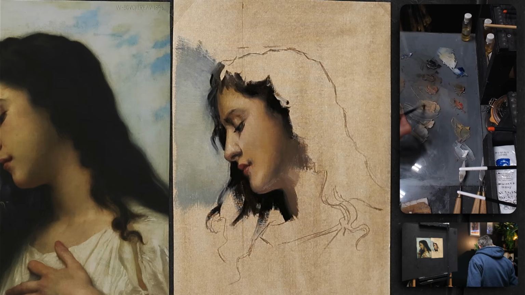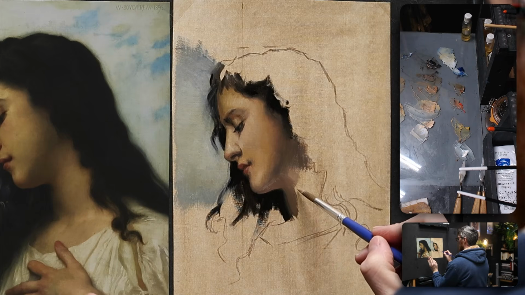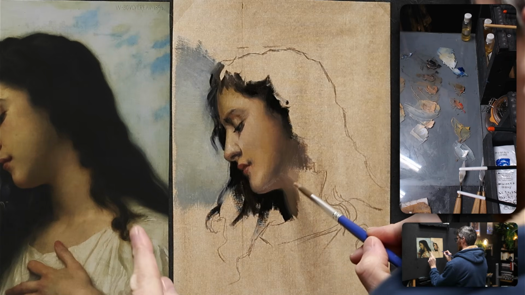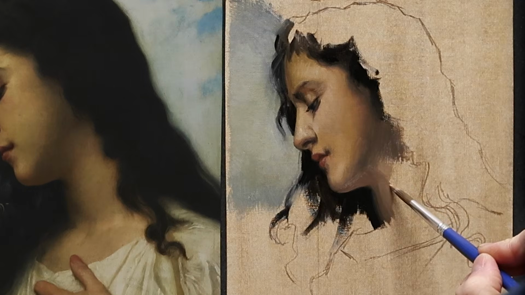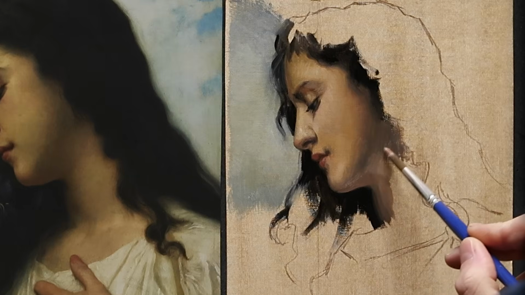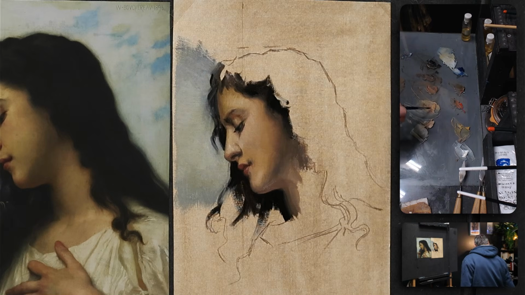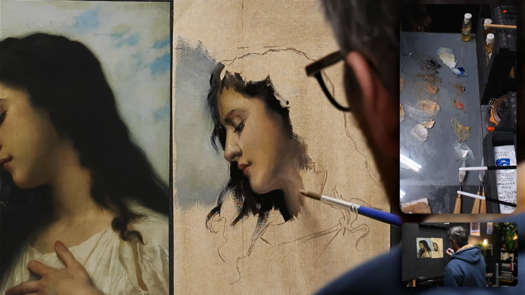So now, because the neck has a cylindrical volume, this area here is also slightly lighter, but not by much. It's very, very soft. Trying to also work on the edge. Not just the value, it's also the quality of the edge. And this is how I proceed, by constantly comparing areas that are next to each other.